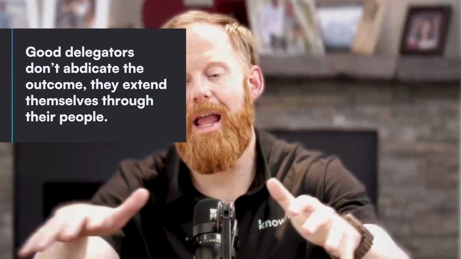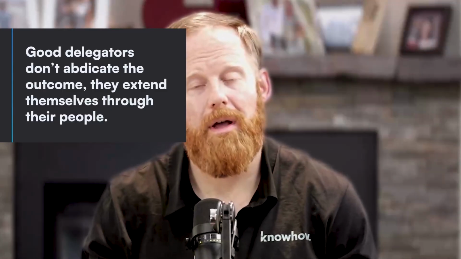They extend themselves through their people and give them the opportunity to serve as an extension of the larger things that we're trying to move ahead, so that they can create space for you to work on the more complicated, higher stakes projects that are often more difficult and sometimes more uncomfortable. But that's why you are the one that takes on those things.